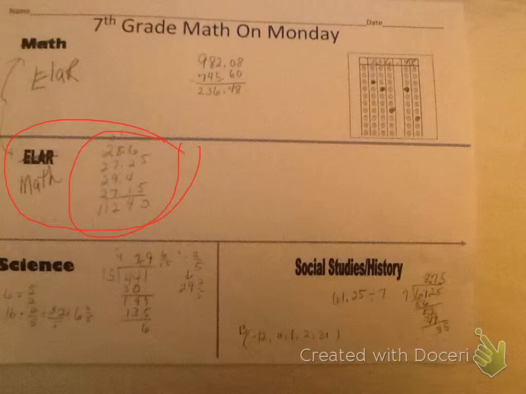28.6 plus 27.25 plus 29.4 plus 27.15. When you add that up, it's 112.40. Okay, so that's 112.40. How many gallons of gas did the driver buy in the 4-week period shown in the table above?